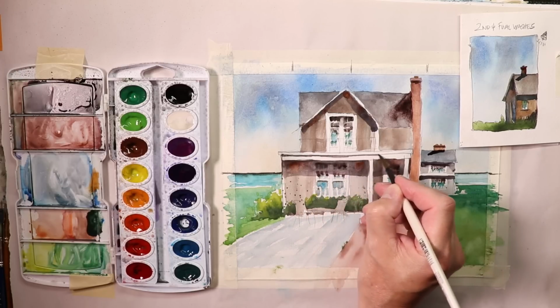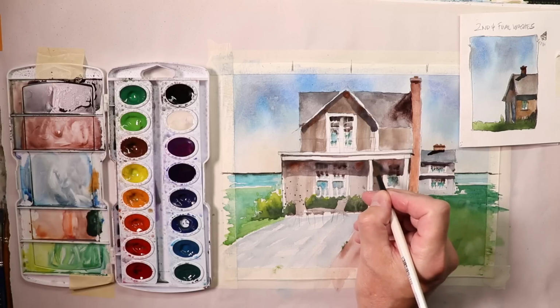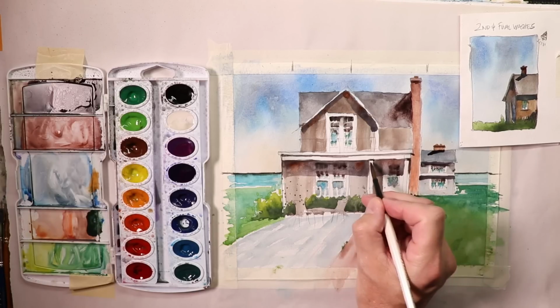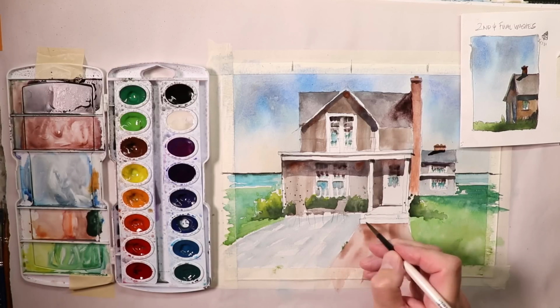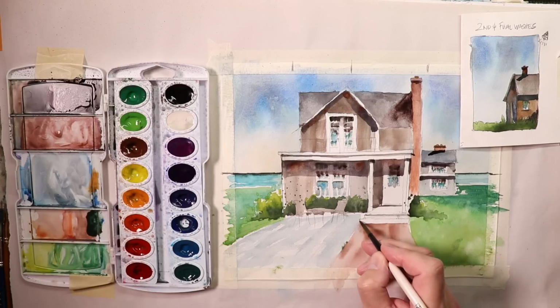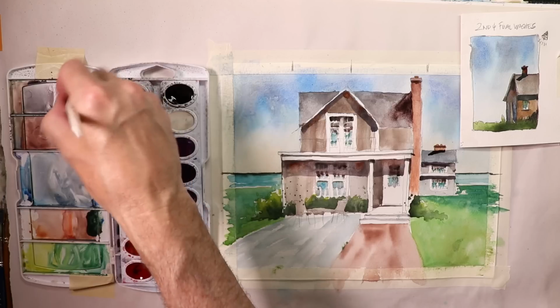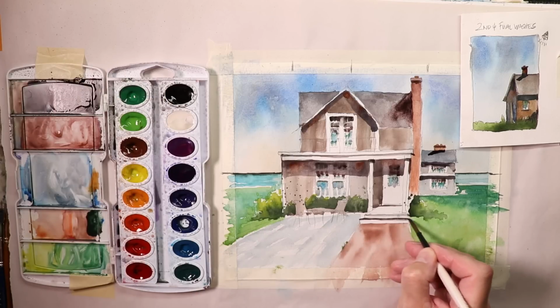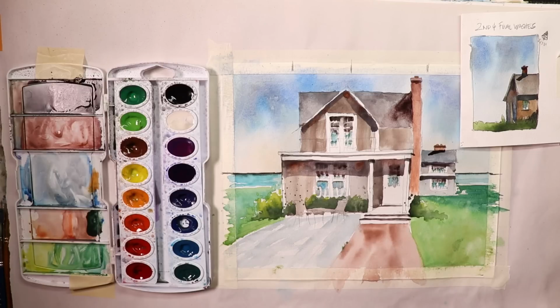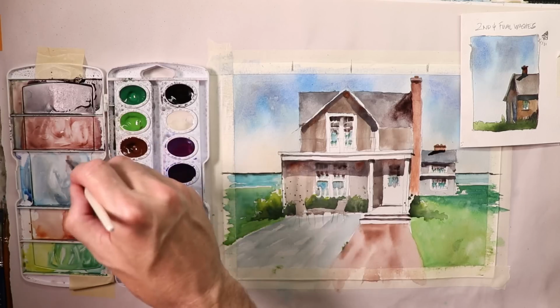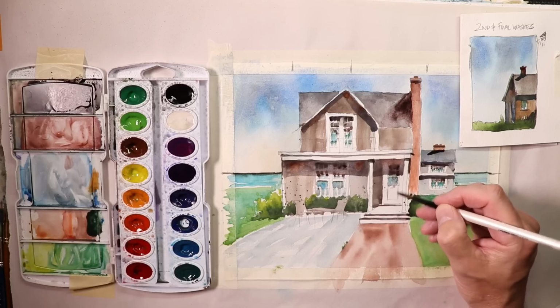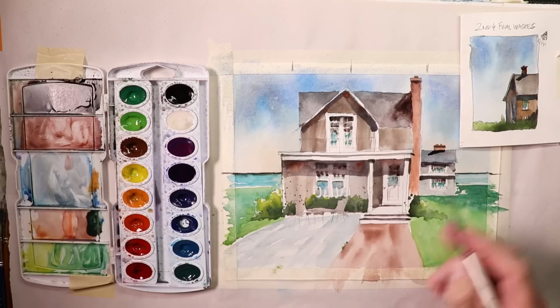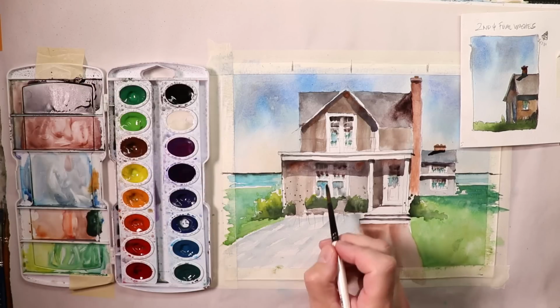Okay, so we're going to go under here for some more shadow under the trim there. And some more shadow there. And there's some more shadow there and here. And then you can do a couple little details here and there on the doors, the windows.